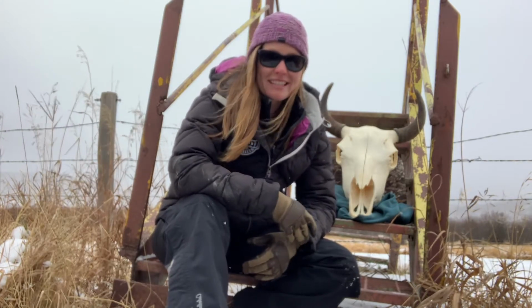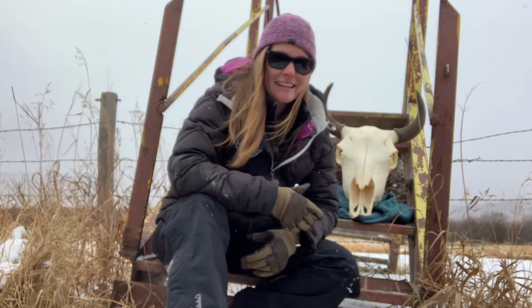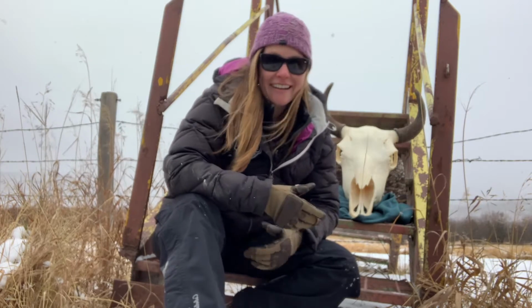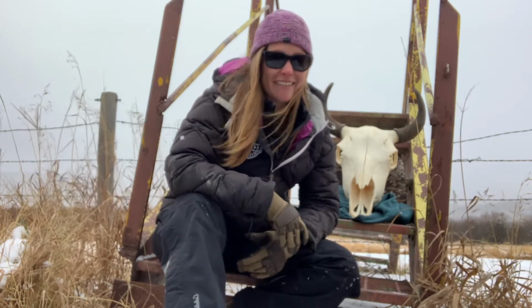Bison are one of the most successful animals to have come to North America, and today I'd like to tell you a little bit about how they got here and how they have evolved over time to still be on our landscape.